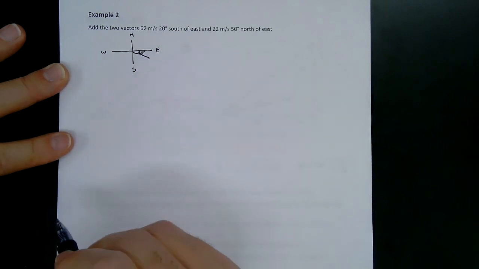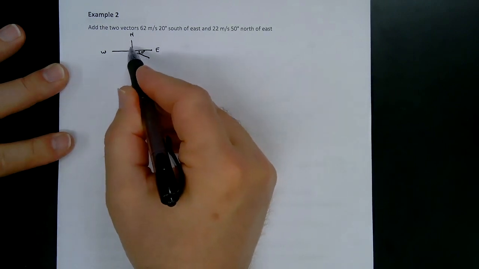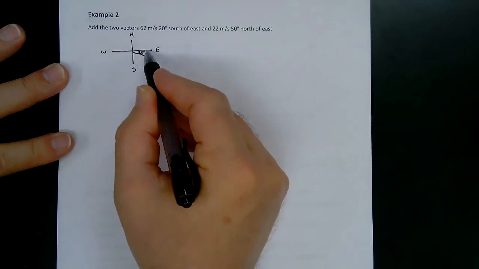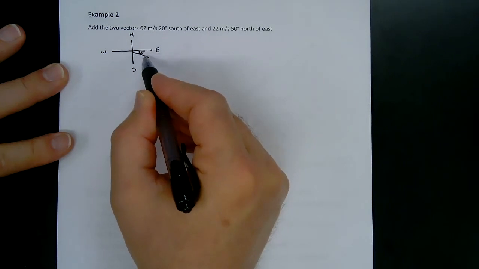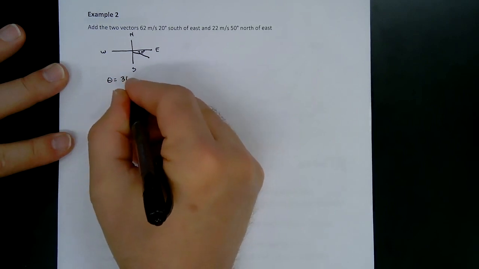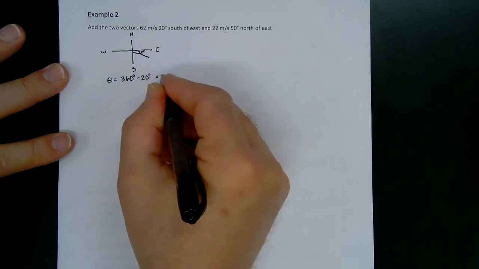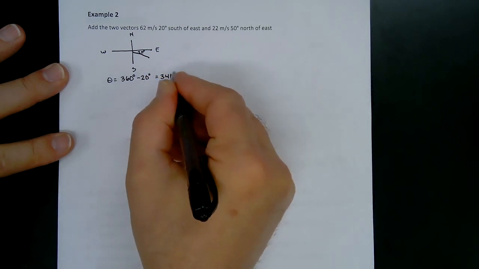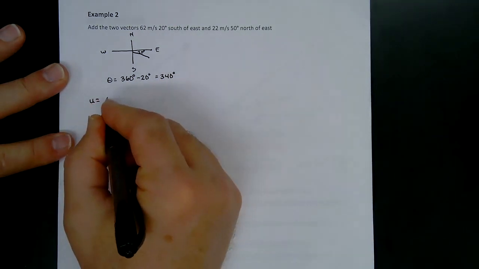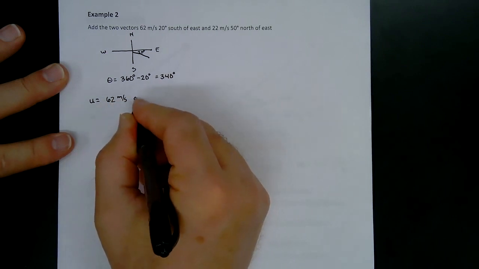So that would be the angle of my triangle if I were to draw the triangle.